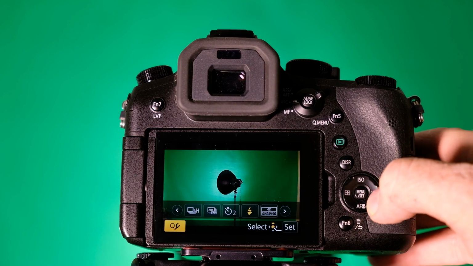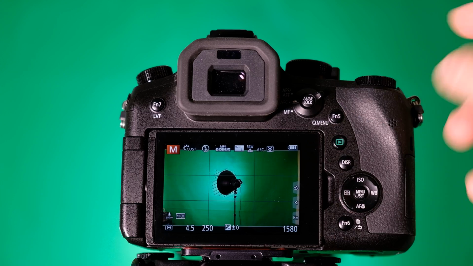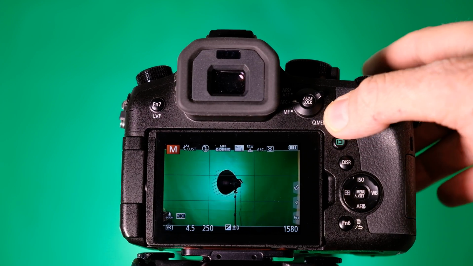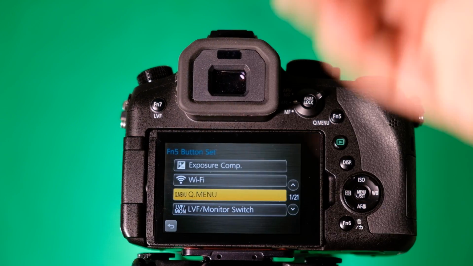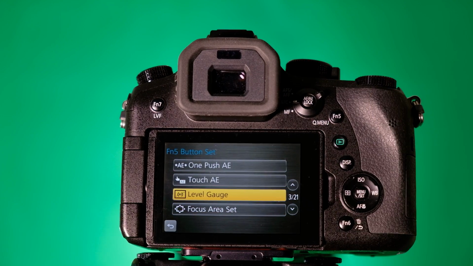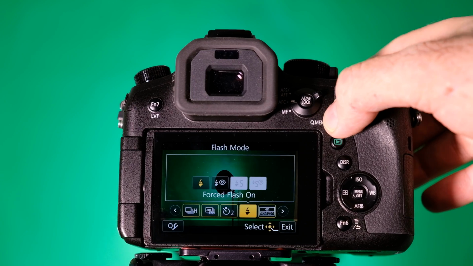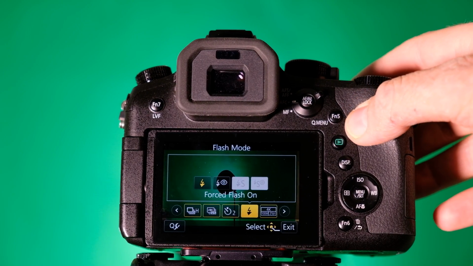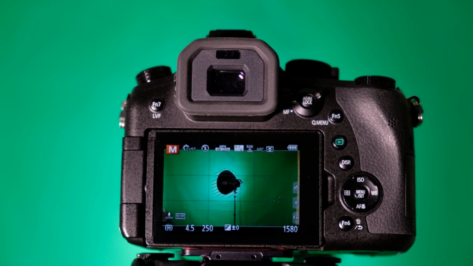At the moment it is set on quick menu, but if I want to change it, or any other function button you want to customize, you just have to push the button and hold it down for a few seconds, and then the button set menu will come up, and you just choose whatever you want over there, and then that button is set. So this is a very quick and very effective way to set up the camera as quickly as possible. Panasonic is very, very good in this. I really like this feature of the camera.